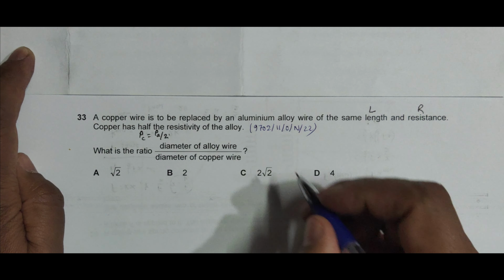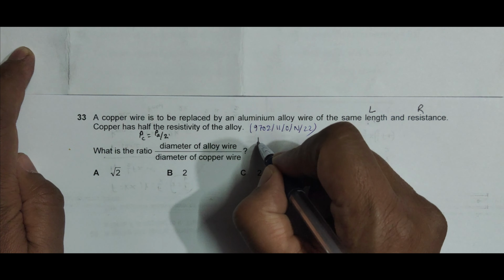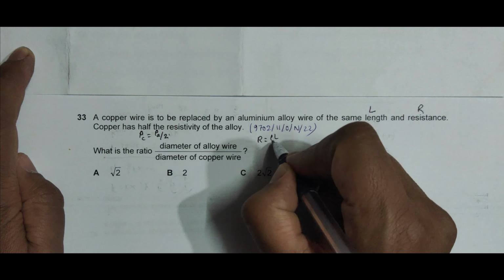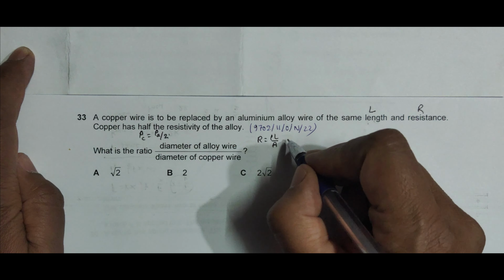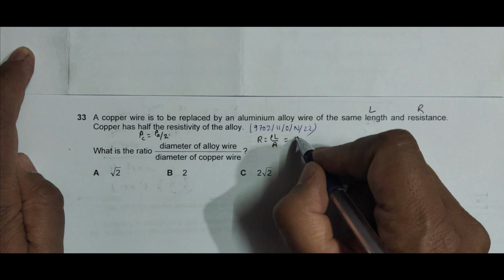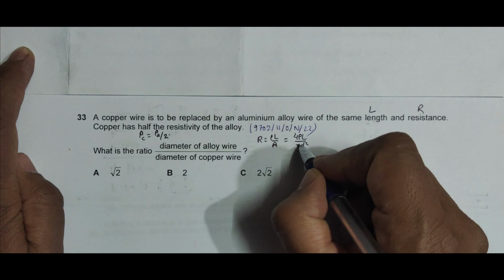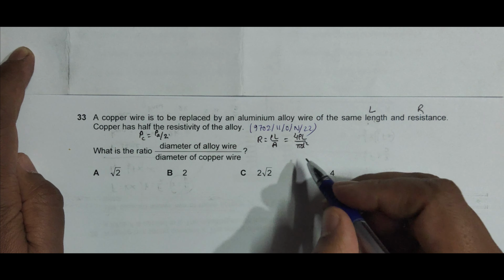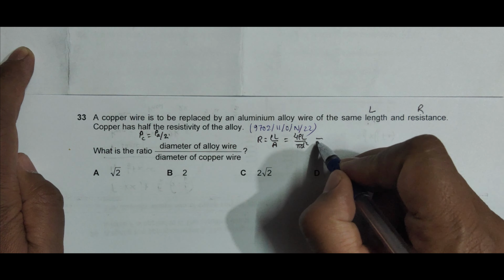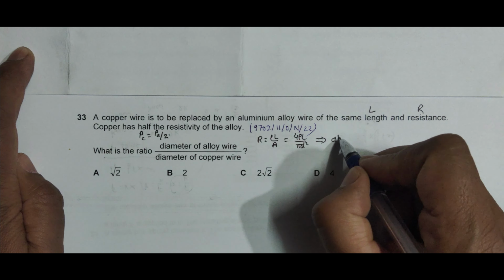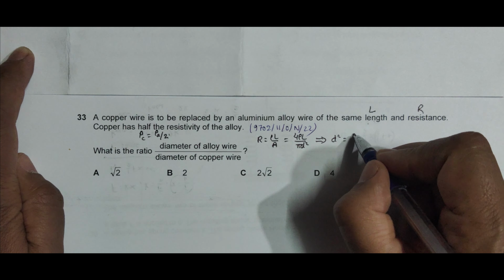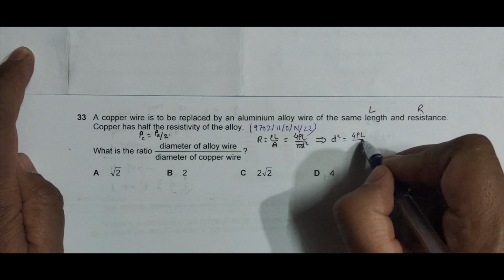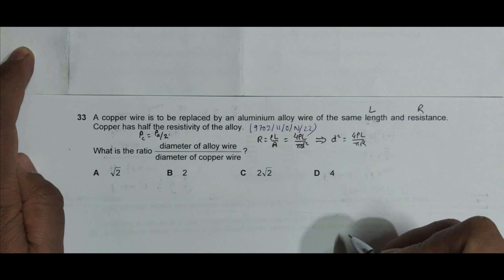So let us find the relation between them. So we know that R is equal to rho L by A, where A is the cross section. And if I change that into diameter forms, it should be equal to 4 rho L by pi d squared. So A is pi d squared by 4. That 4 goes up, so it becomes 4 rho L by pi d squared. So this gives us d square is equal to 4 rho L by pi into R.